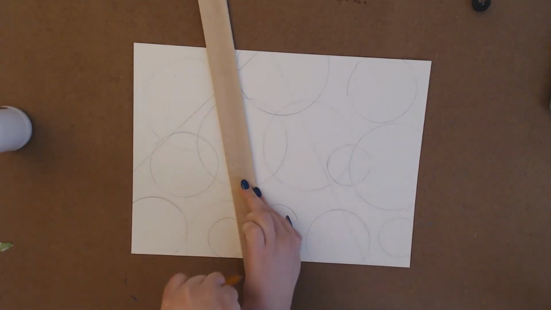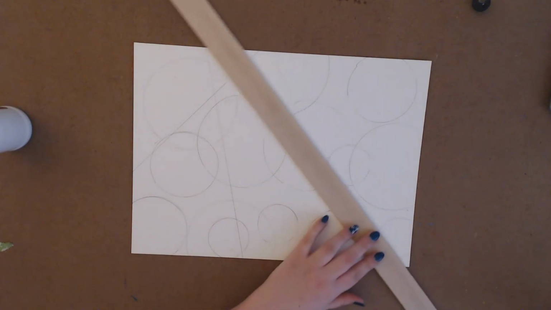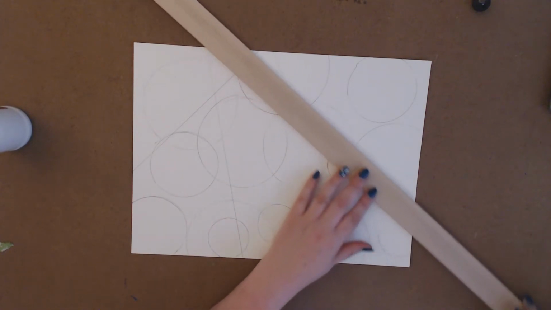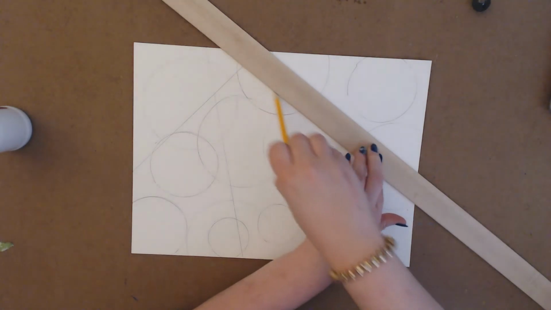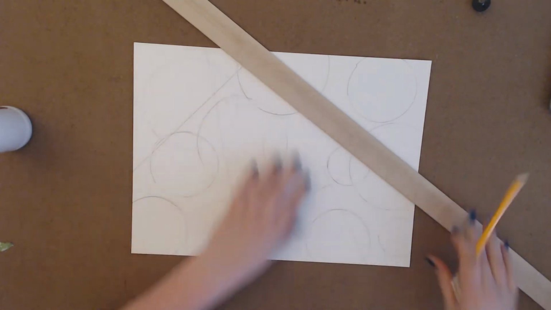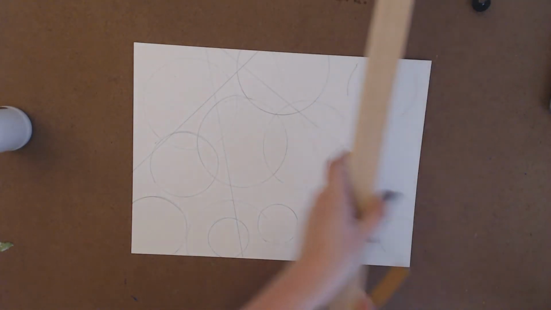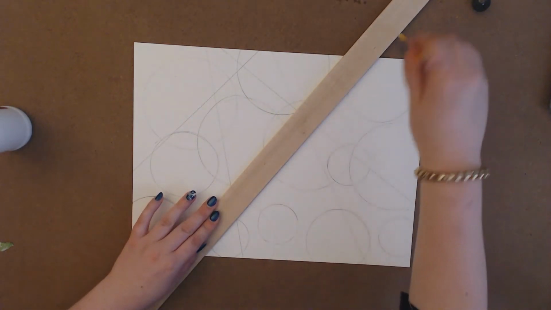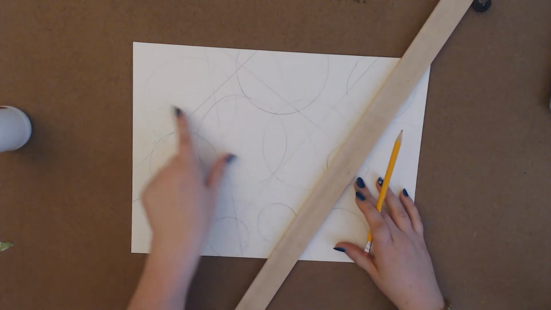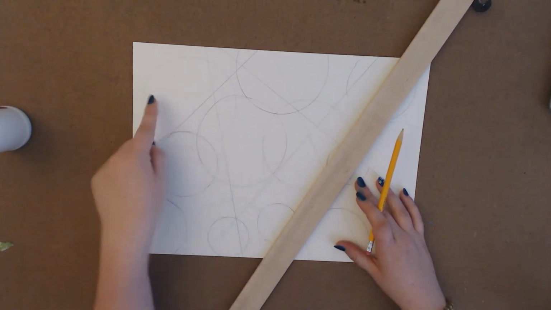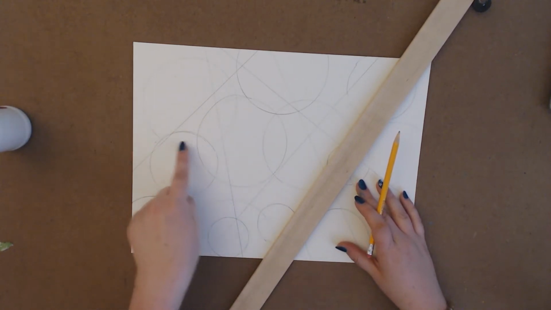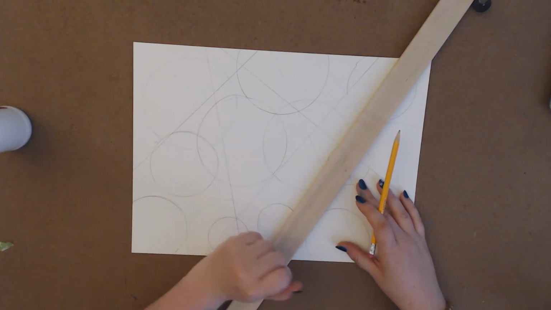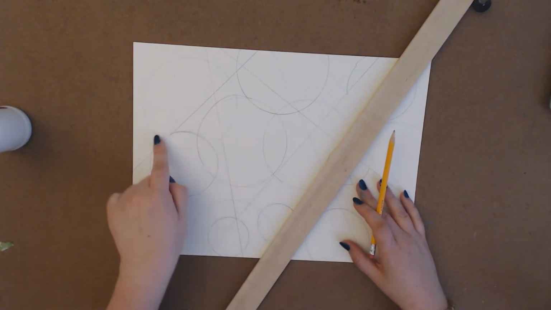Just find different parts to put some lines. And you can even cross over those lines in other instances. My straight edge is really long, so I'm having some difficulties. But look at what happens when I start to draw. So like, look at this circle. This circle now becomes 1, 2, 3, 4, 5, 6, 7, 8 different shapes because I'm breaking it up with these straight lines.